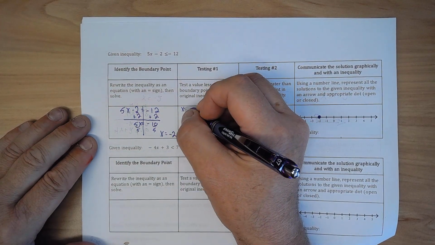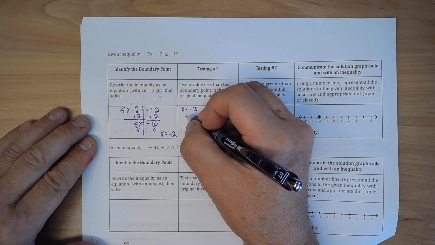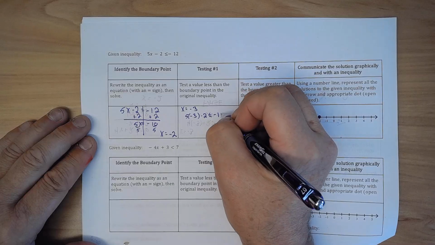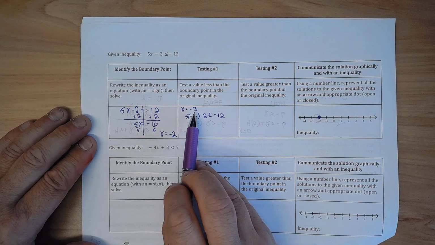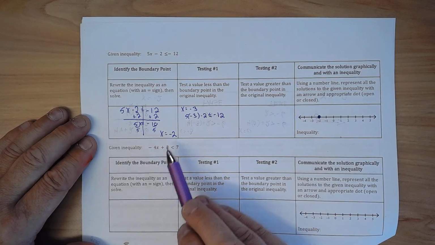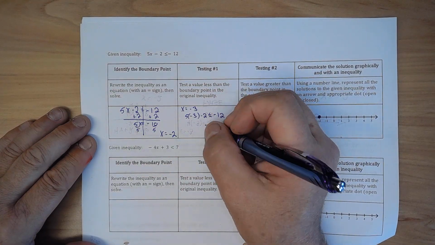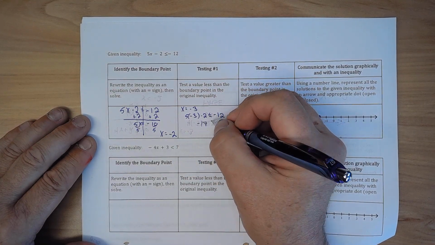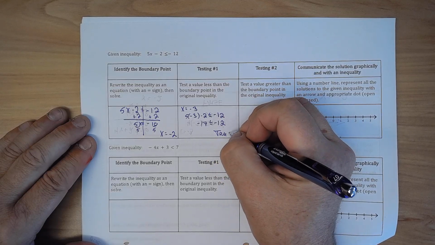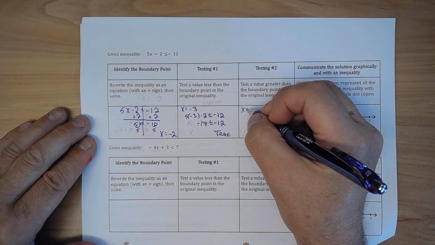We will test x equals negative 3. We plug it into the inequality, not the equation this time, because we already know it wouldn't be true if we plugged it into an equation. The equation's only true at negative 2. And we get negative 17 is less than or equal to negative 12, which is in fact a true statement. We'll test a point to the right.